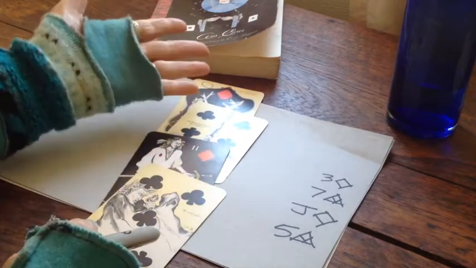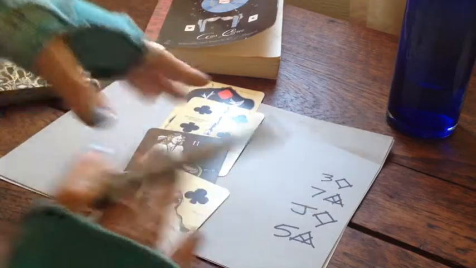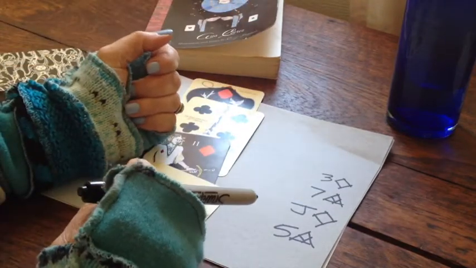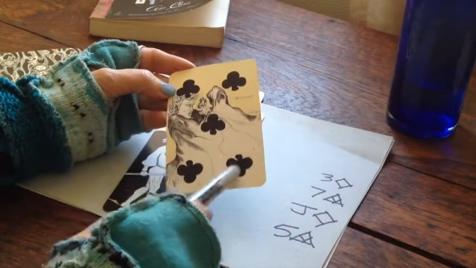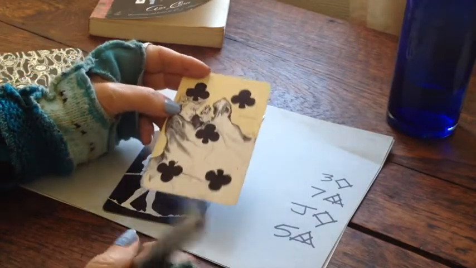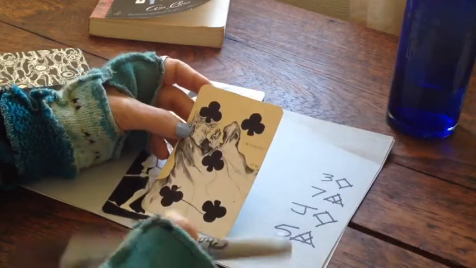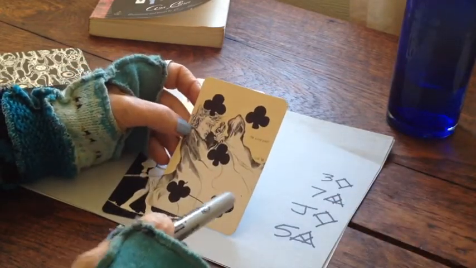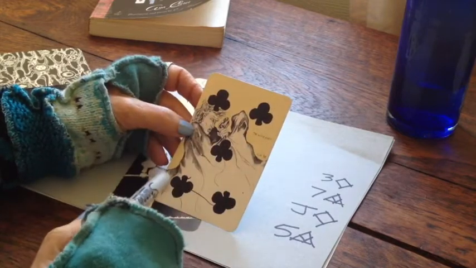Now this is a really interesting playing card deck for geomancy. Why? Because you have the suit signs. Oops, I wrote on my card. You have the suit signs visible on the card, right?